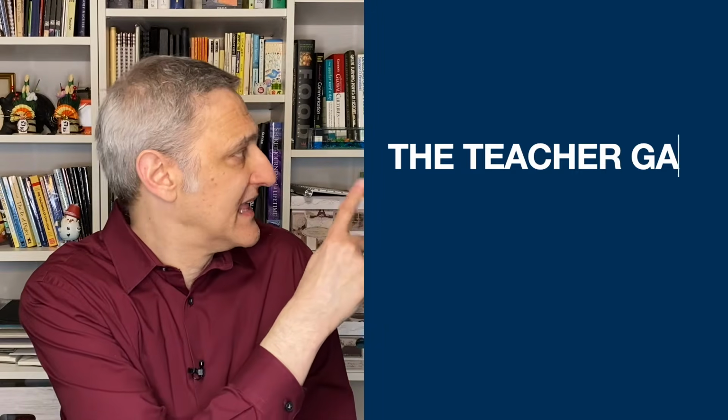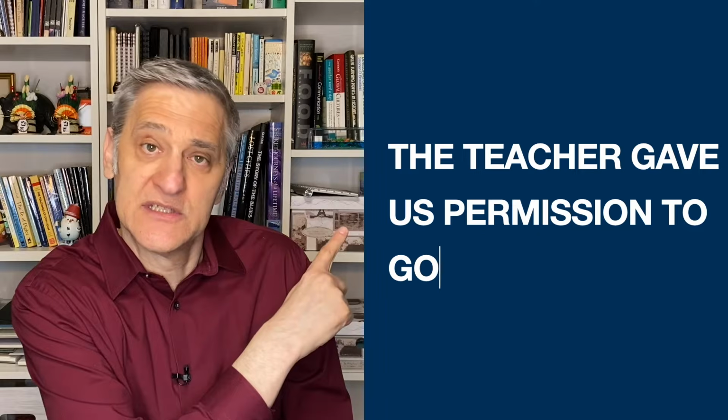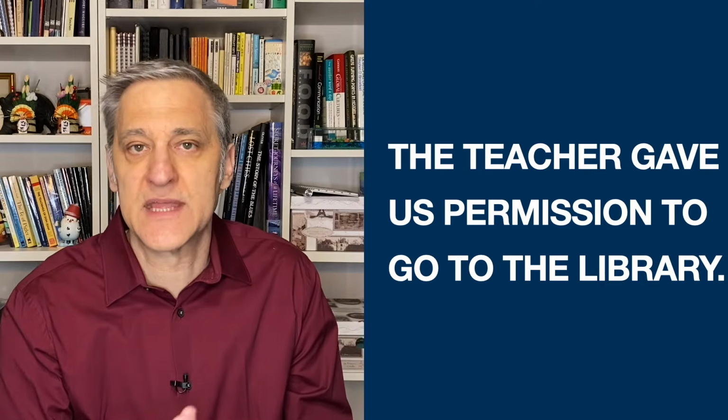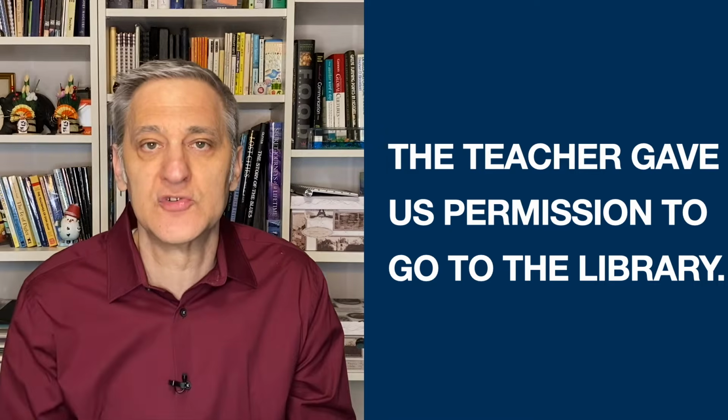Another word that uses miss is permission. Permission. So this is when you are allowed to do something. So a sentence, the teacher gave us permission to go to the library.